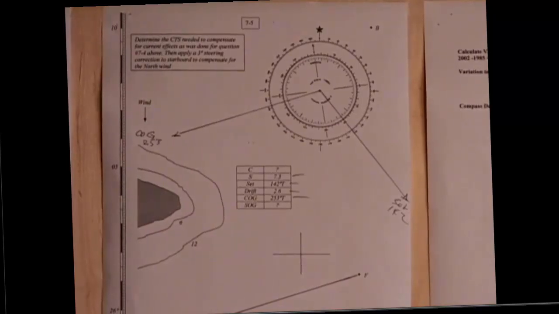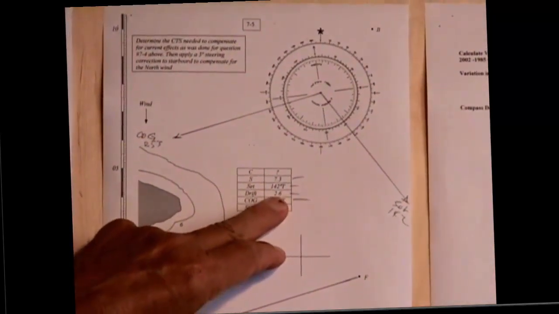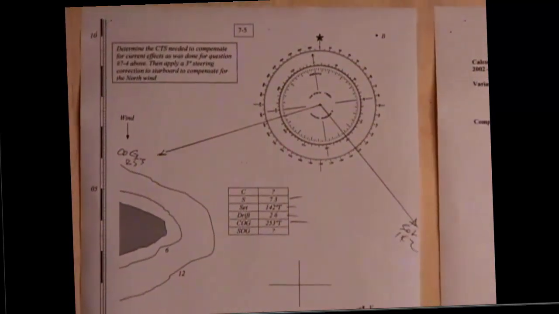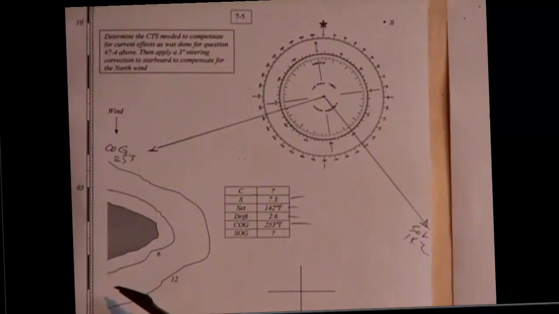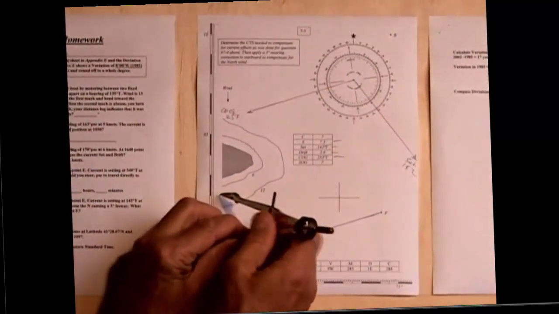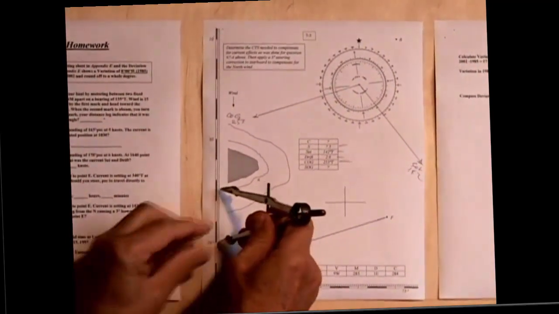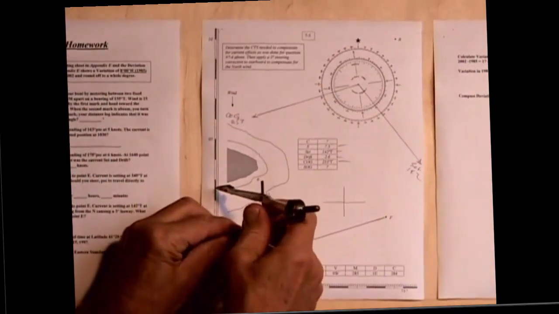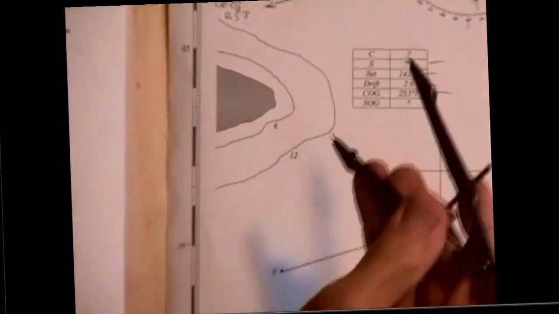Okay. My next step is to take my drift speed, my current speed, 2.6 knots, and I'll set my dividers for 2.6 nautical miles. 1, 2, 2.6. 2.6 miles here.